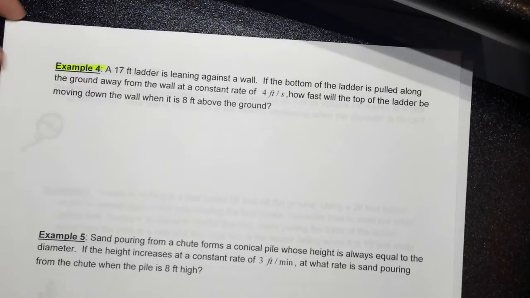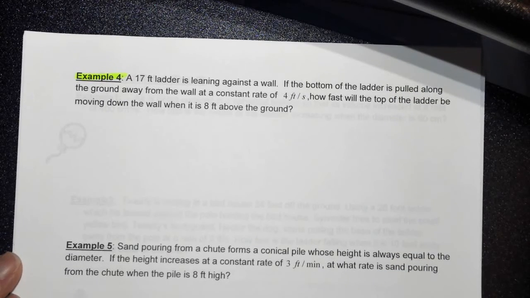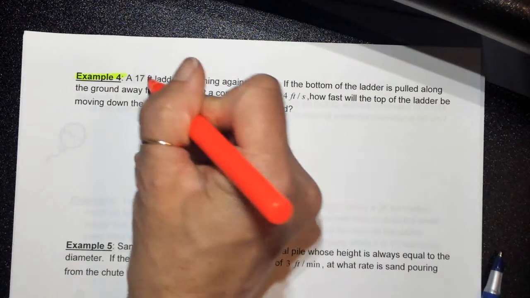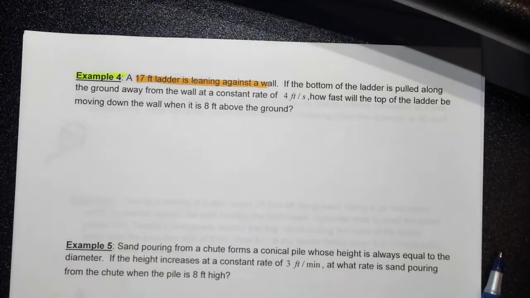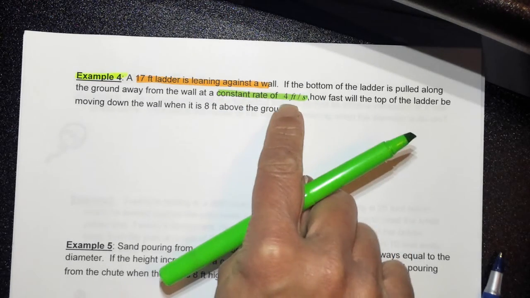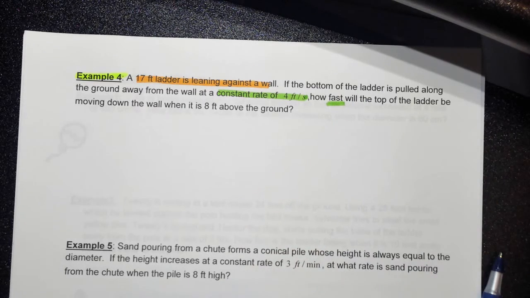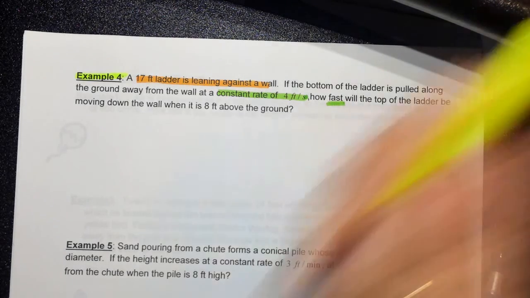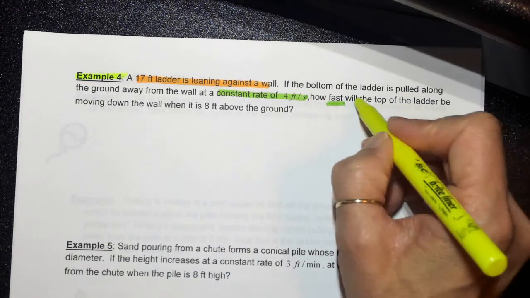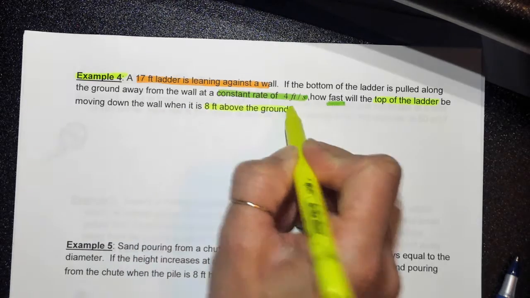Okay, on the top of page 11, this is actually a very common problem. You've also seen these ladder problems in calculus or pre-calc. So here this says that we have a 17-foot ladder leaning against a wall. At the bottom, the ladder is being pulled along the ground at a constant rate of 4 feet per second. So this is a derivative value. How fast, okay, so we want another rate, will the top of the ladder be moving down the wall when the ladder is 8 feet above the ground?